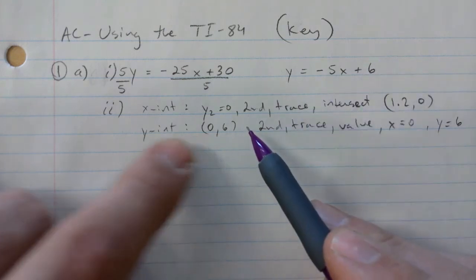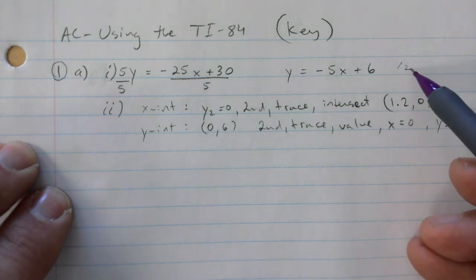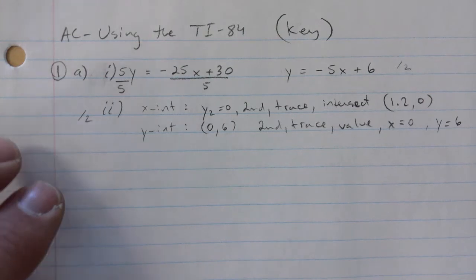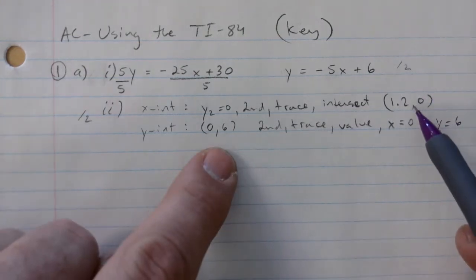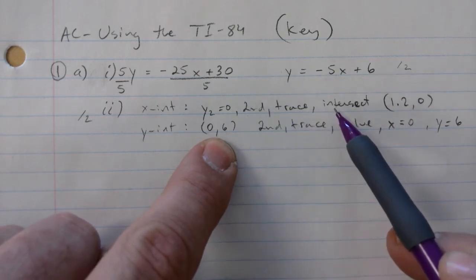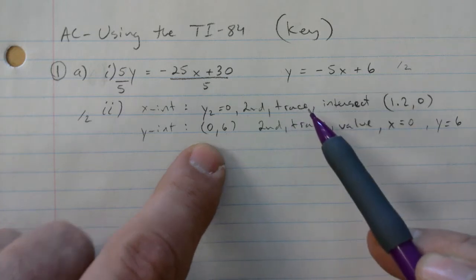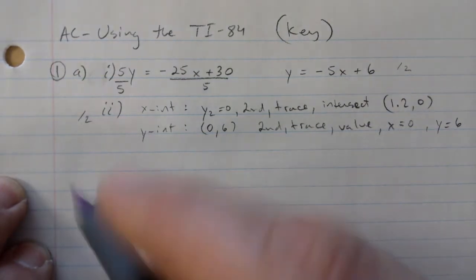But you get 2 marks for this, 1 for each, okay? So these points should be there. If you didn't put keystrokes down, just take off half a mark once. Don't take it off more than once in this question. So just put down 1.5 out of 2 if you didn't include keystrokes.